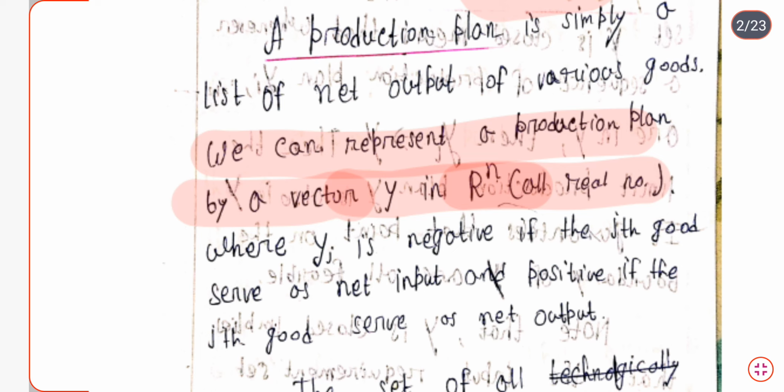Suppose yj is the jth good. We have to determine whether this jth good will go back into the production process again, or whether it will not go back into the production process and will be termed as output.